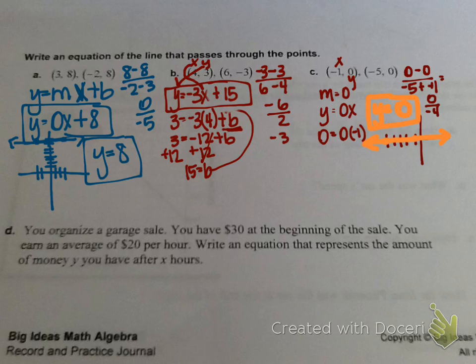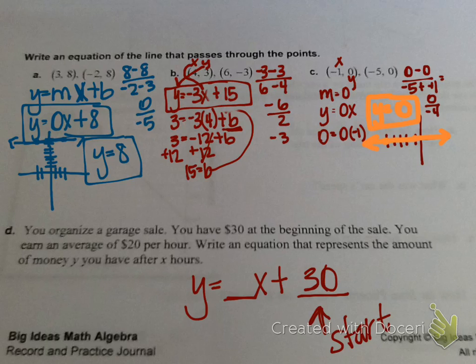And the last one, you organize a garage sale, you have $30 at the beginning of the sale, you can earn an average of $20 per hour. Write an equation that represents the amount of money y you have after 6 hours. So here, we're writing an equation in the form of y equals mx plus b. So I need a slope here and a y-intercept here. The y-intercept is always where we start. And we started with $30. And the slope is how much we're increasing by, which would be 20.